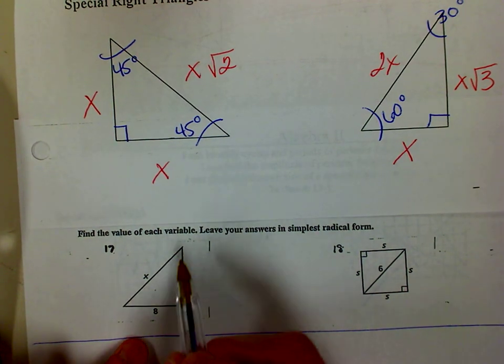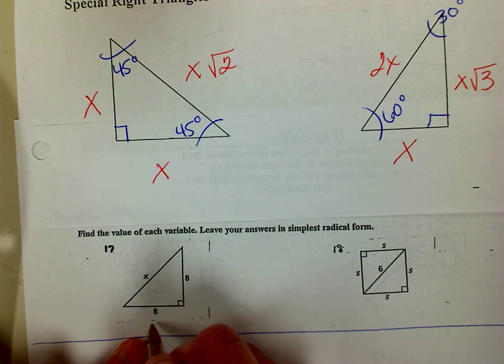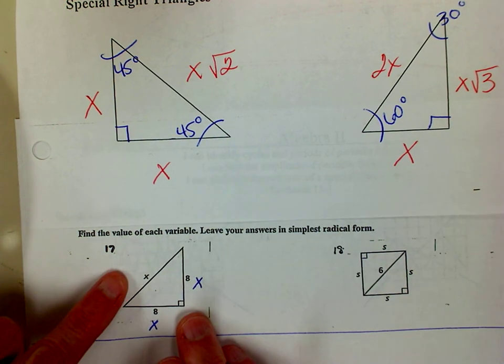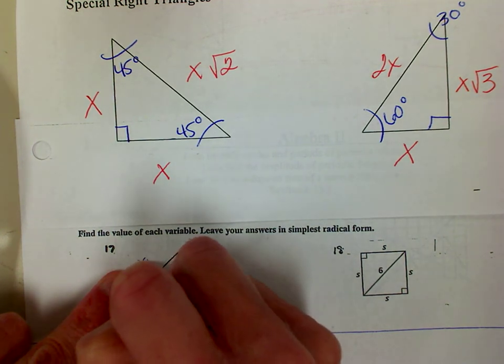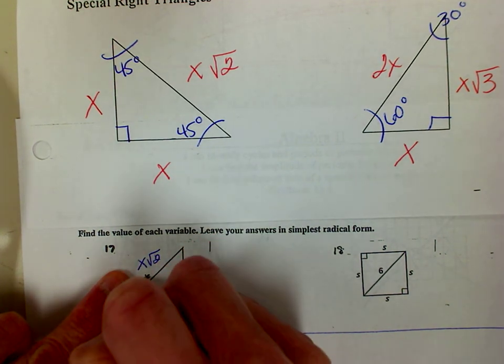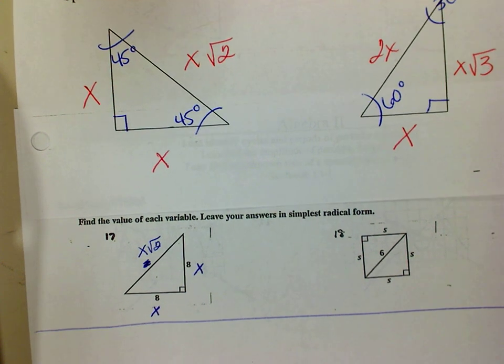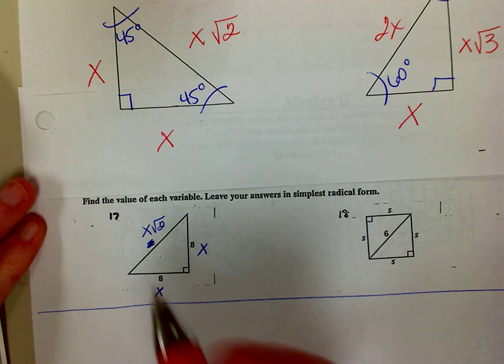So the 2 sides that make up the right angle, these are x's. And this should actually be x square root of 2. Okay, so what I need to do is I have to figure out what all the sides of the triangle are. Well, I already know that these 2 are 8.